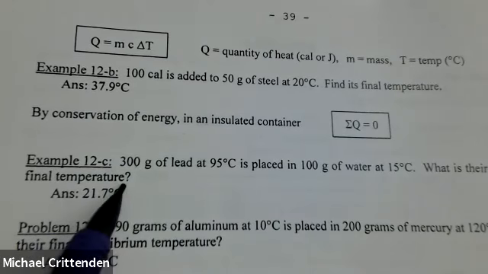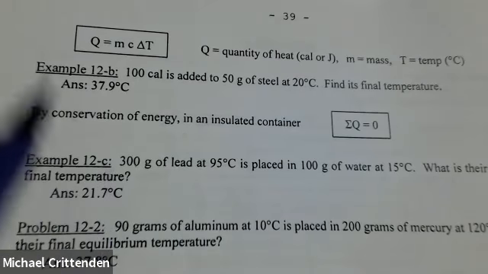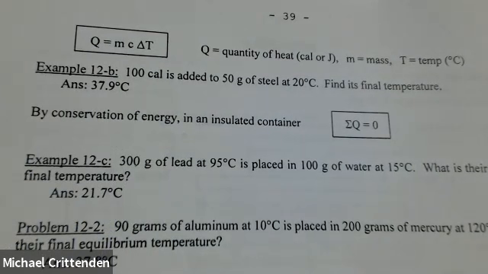So in this next question, you've got a hot thing and a cold thing that are placed in contact inside of a well-insulated container, okay? We're going to assume that no heat can get in or out of this container, that it's like it's surrounded with 5 feet of fiberglass insulation or something like that.